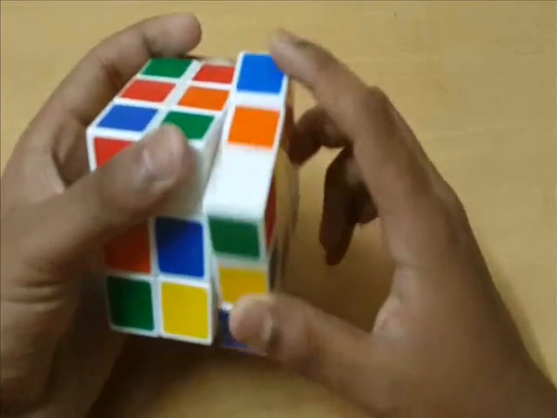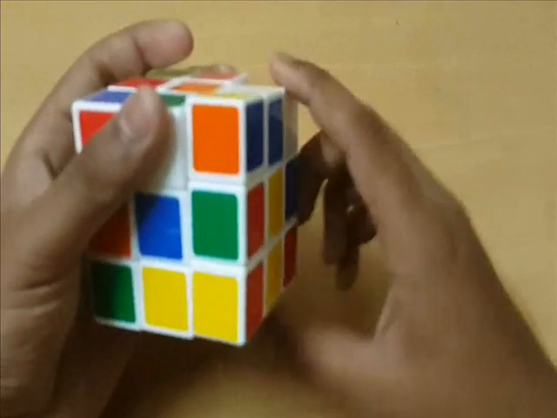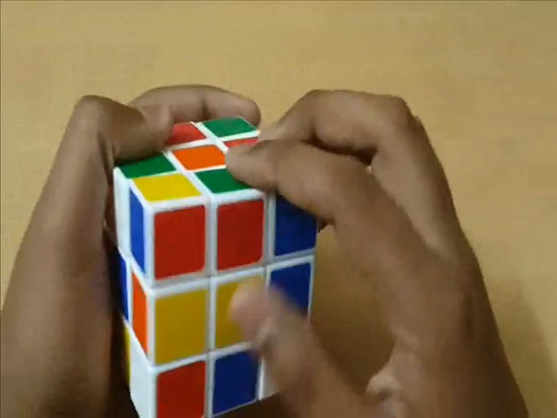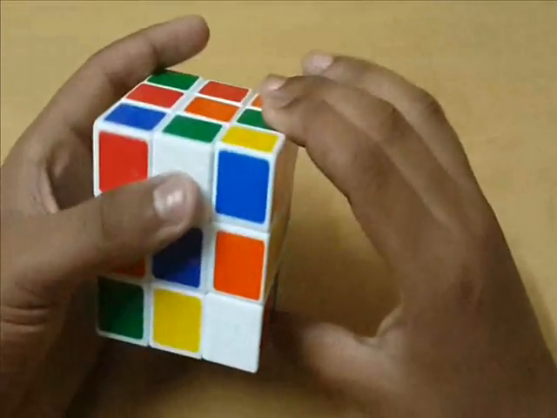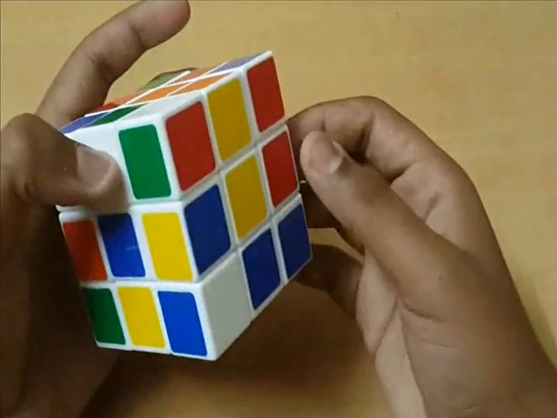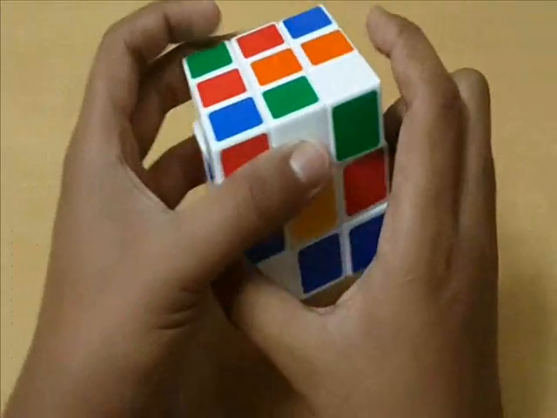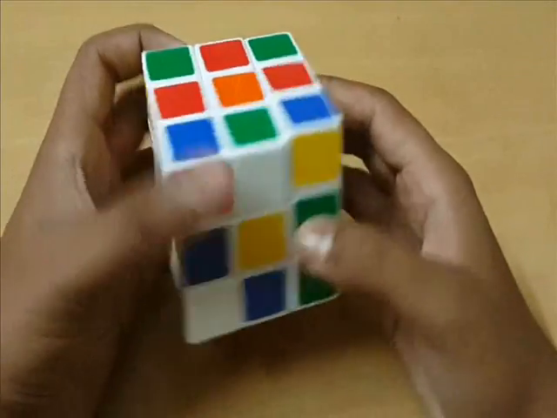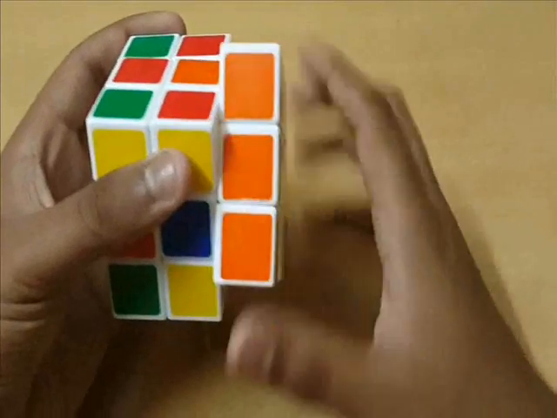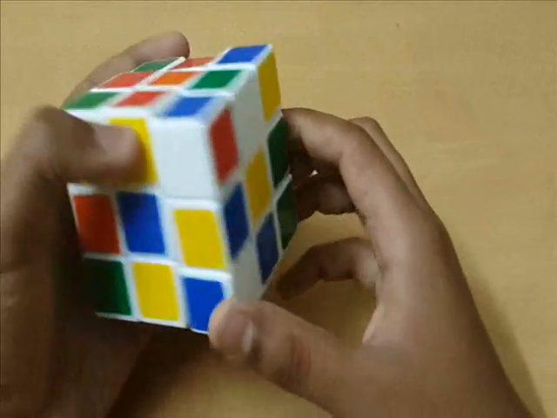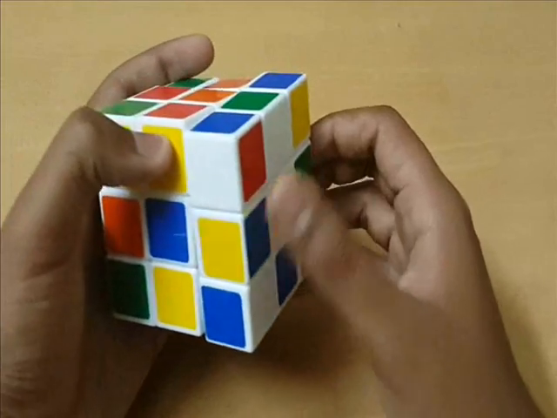Now rotate the layer. You find that there is no piece, but there is a piece in this position. So bring it like this. Then it is on the right side and this is facing up, so rotate the two layers and bring this up. Then rotate this layer. You find that there is no piece, and no piece in this position also.